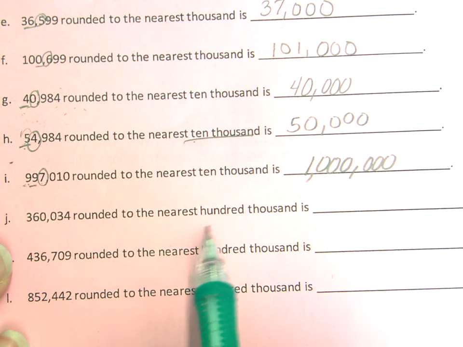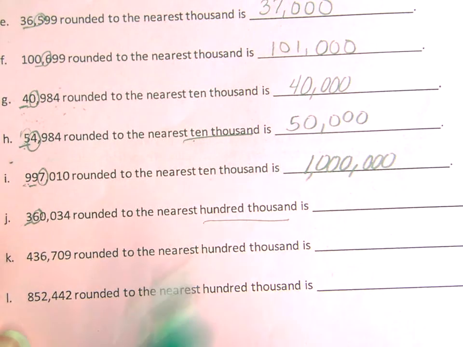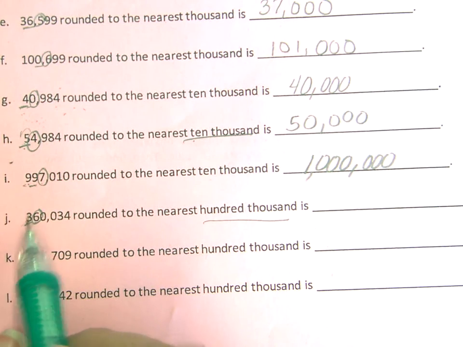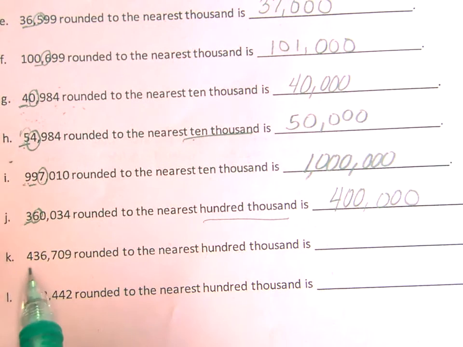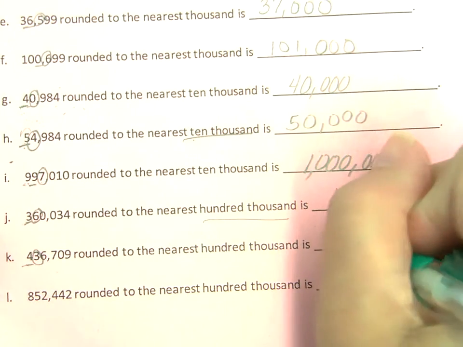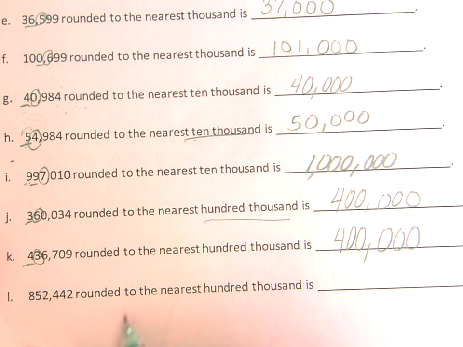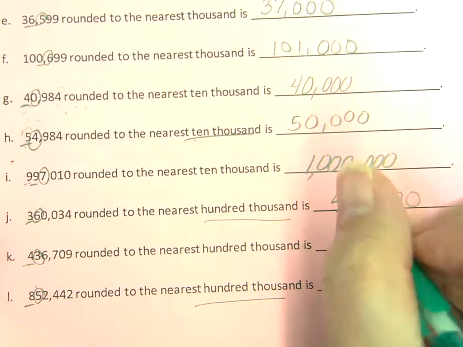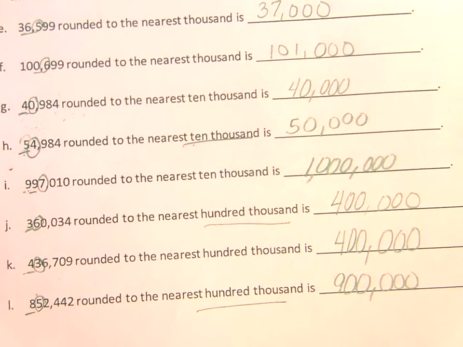360,034 rounded to the nearest 100,000. Okay. The 6 is 5 or above, so we're going to move this one up to 400,000. 436,709 rounded to the nearest 100,000 will be 400,000. And 852,442 rounded to the nearest 100,000. 5 and above, we'll bump that place value up, is 900,000. Okay, let's flip it over to the back.